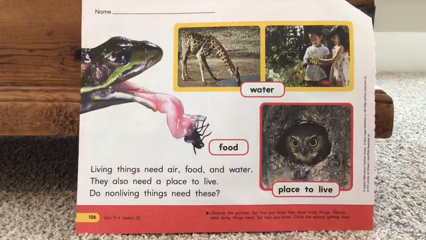Now let's look at the next page of our workbook. Look at the frog. What's the frog doing? He's catching a fly. Flies are food for frogs. Look at the label as I read it. It says food. Look at the picture of the giraffe. What is he doing? Drinking water. Look at the plants. They are also drinking water. Remember, if something drinks water, it is living.